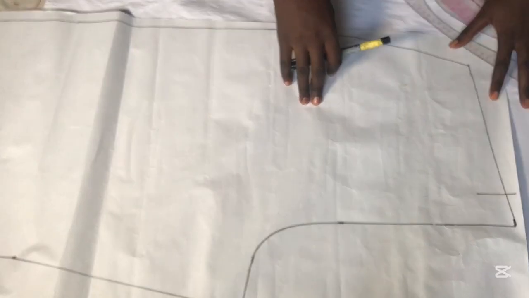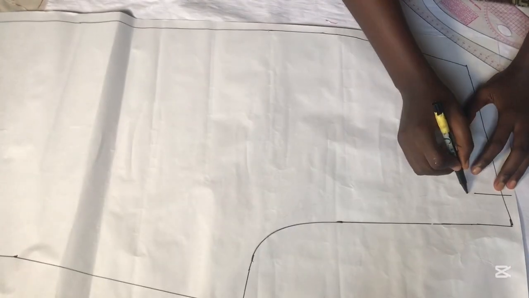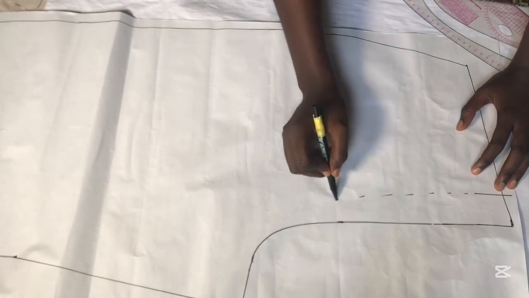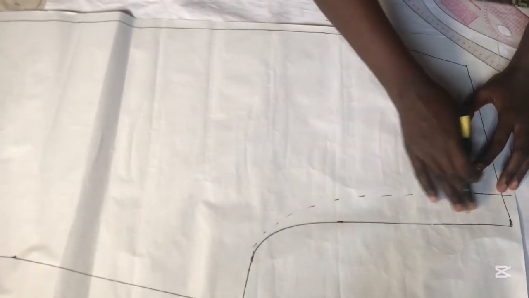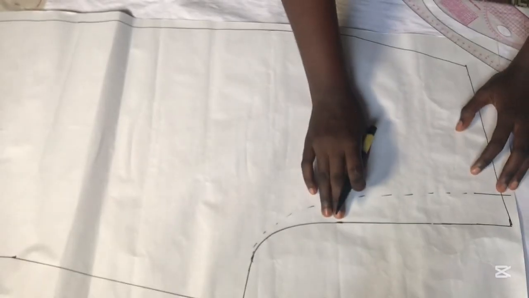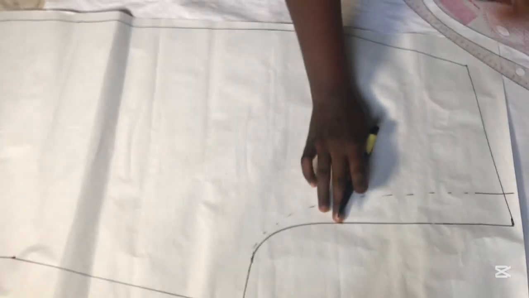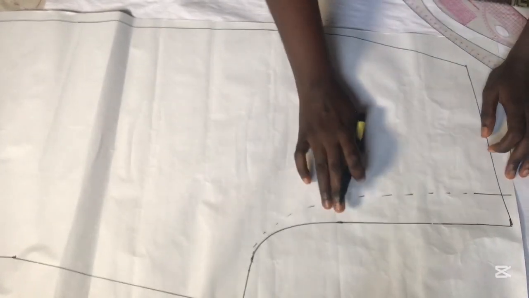So guys, after drafting, this is what our back pattern is looking like, and you can see at this 1.5-inch mark I made, I'm just creating dotted lines. That part is just going to serve as allowance for the butt. We're not using that because, like I said, we're not having our zipper at the back but at the front of our pants. Now I'm going to go ahead to cut out the pattern for the back as well.